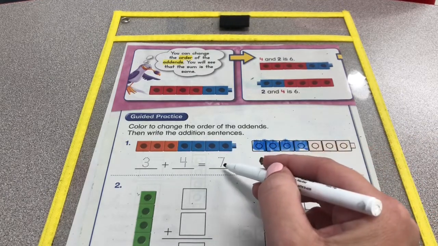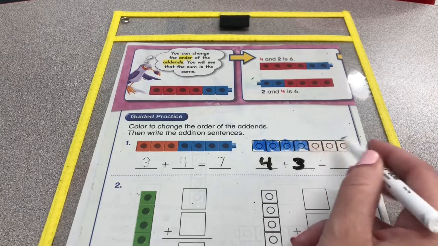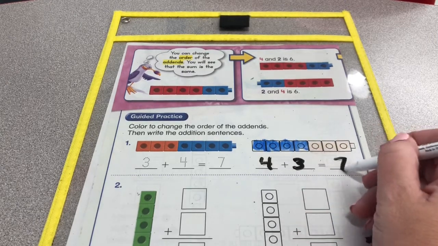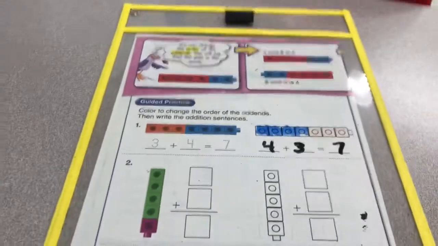Now I should still have 7 even though I swapped the parts. Let me prove it to you. 4, 5, 6, 7. Yes, indeed, I do. Okay, let's look at this problem.